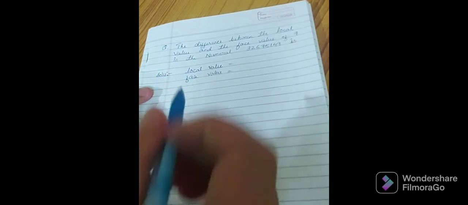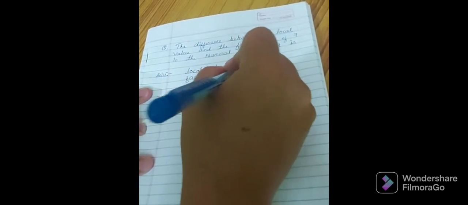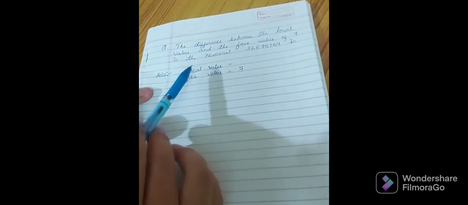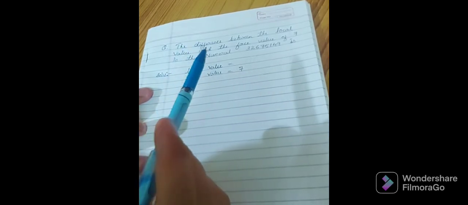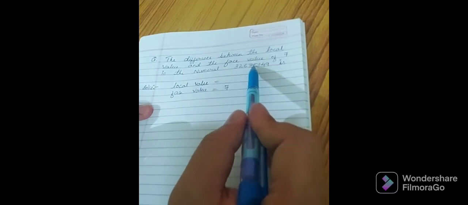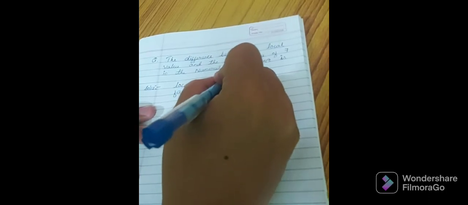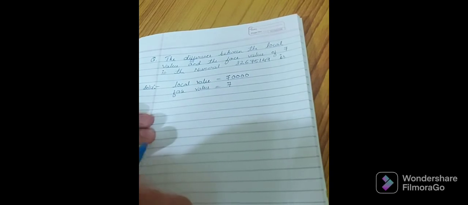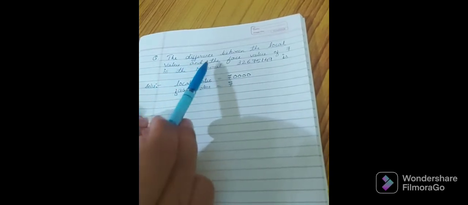Face value of 7 is 7 itself, and local value is basically the place value. So the local value of 7 is in ones, tens, hundreds, thousands and ten thousands, so it is 7,000. In the question they have asked the difference.